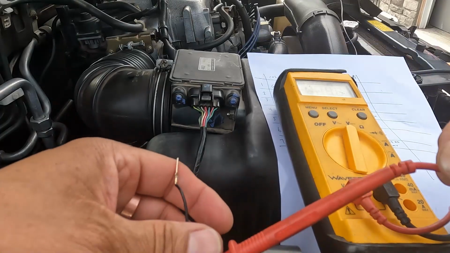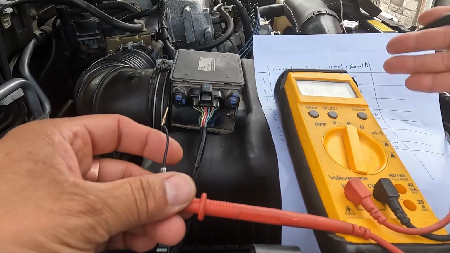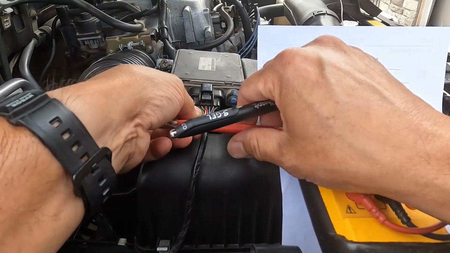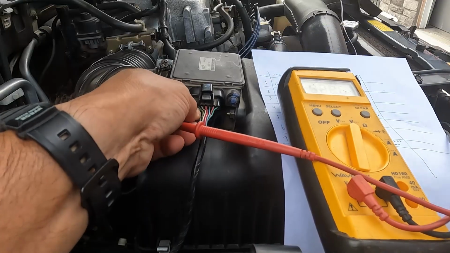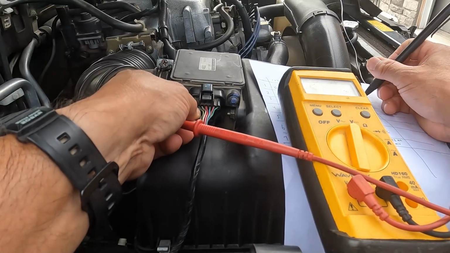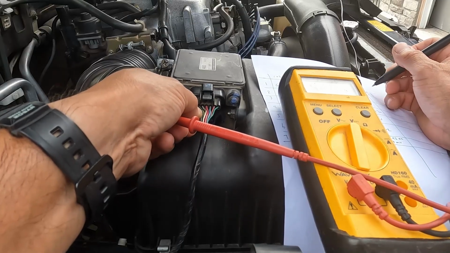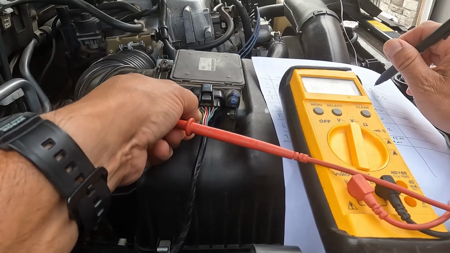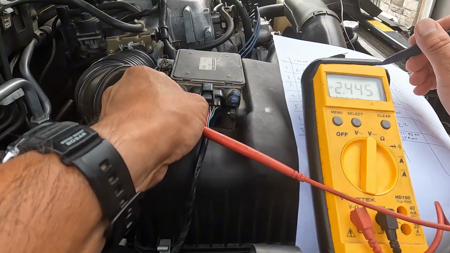All right guys, so now that we have a good sensor that's not setting the DTC, let's go ahead and check the results again on the voltage. So again, on terminal number 1, we have 5 volts, 5.1 volts. Terminal number 2, we have 4.0, normal because of the barrel. Terminal number 3, which is the sensor signal, now we have 2.